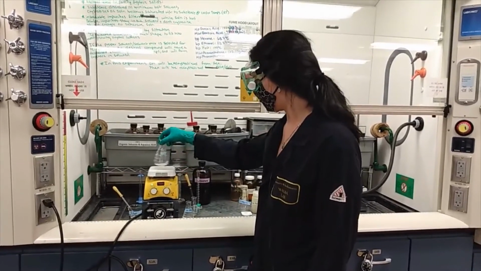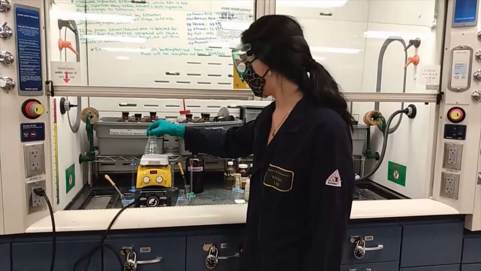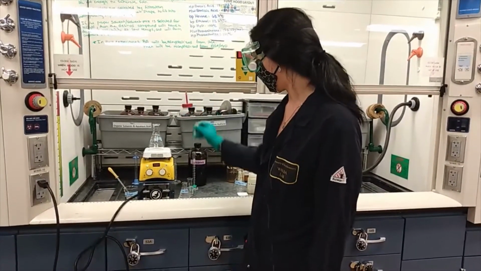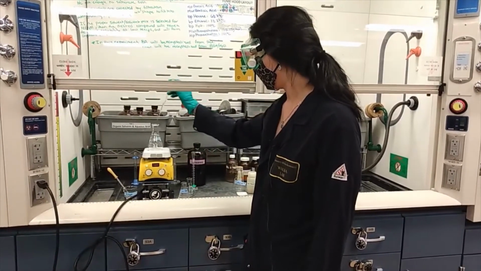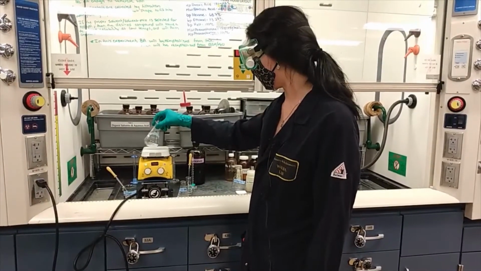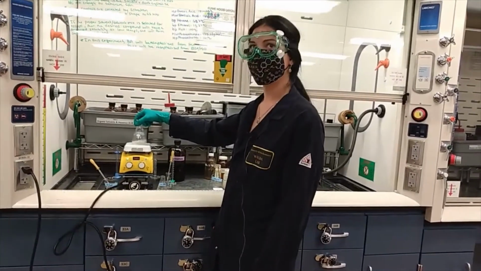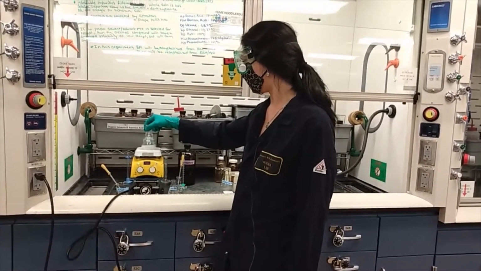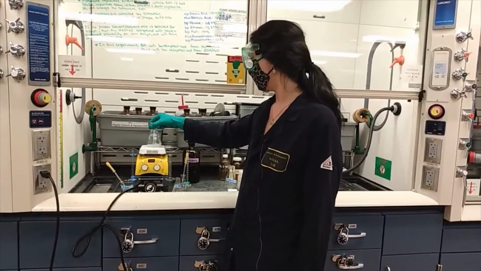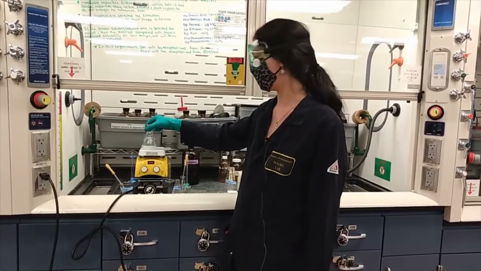Once you get all your benzoic acid dissolved, or if you're having trouble dissolving the benzoic acid, you can add a couple more milliliters of hexane directly into the solution, just to make sure you get full dissolution of the benzoic acid. Make sure not to add more than 10 milliliters of extra hexane for dissolving the benzoic acid. Otherwise, you'll have a really hard time crystallizing the benzoic acid out of solution.